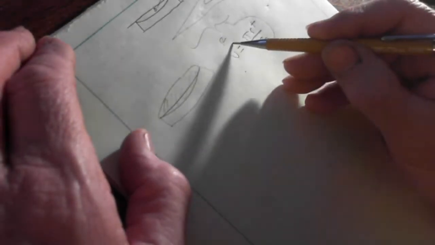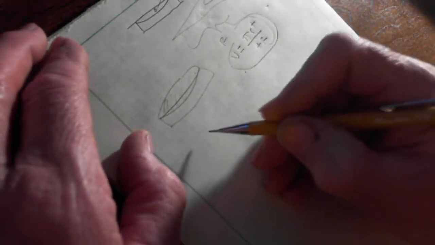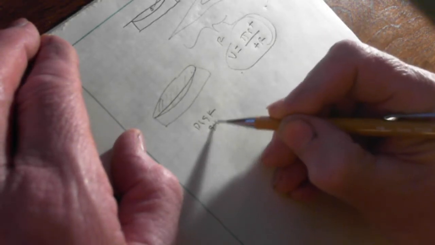So my goal right now is to verify this equation. One way to do it is with the disk method, and the other way to do it is the shell method. These are single variable integral calculus methods, and that's what we're going to do.